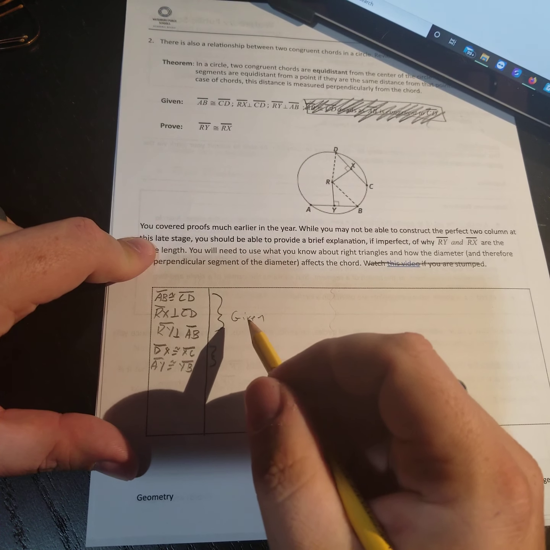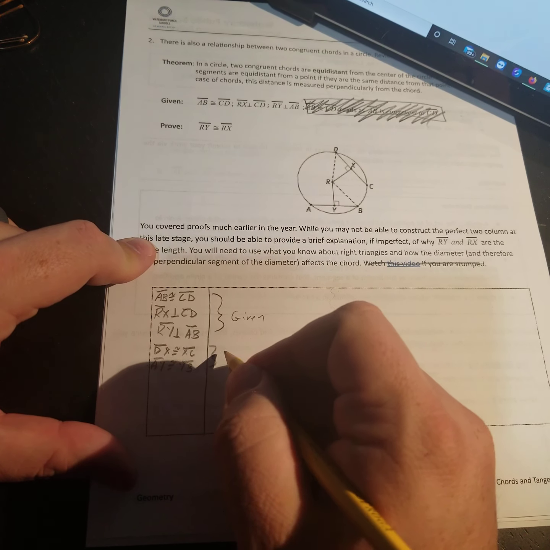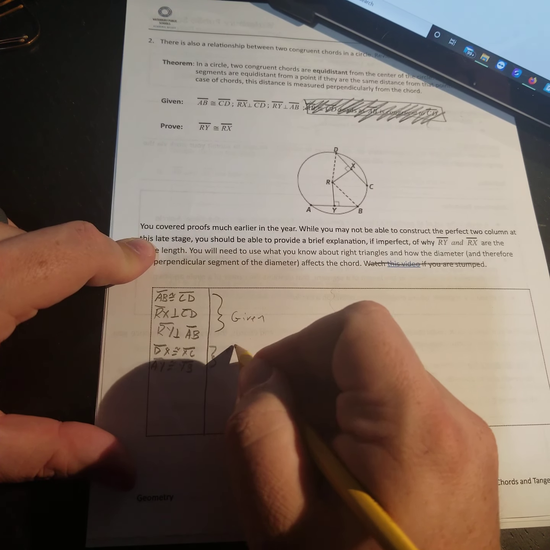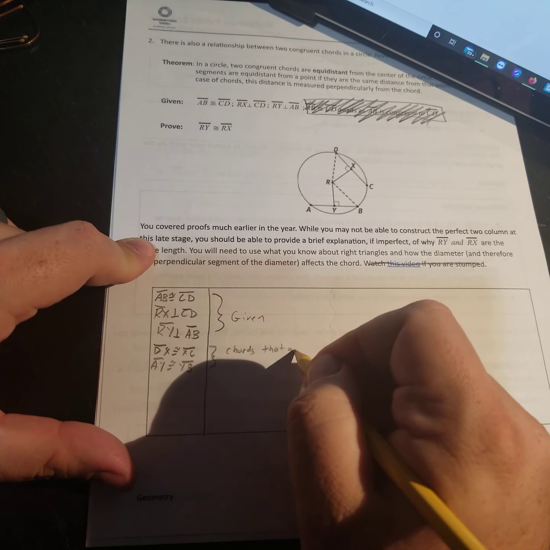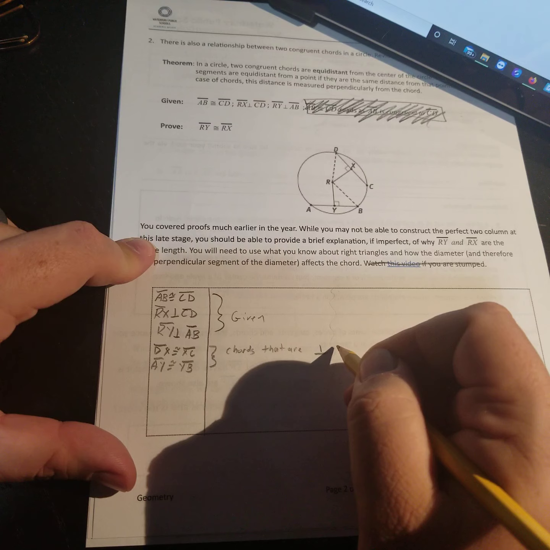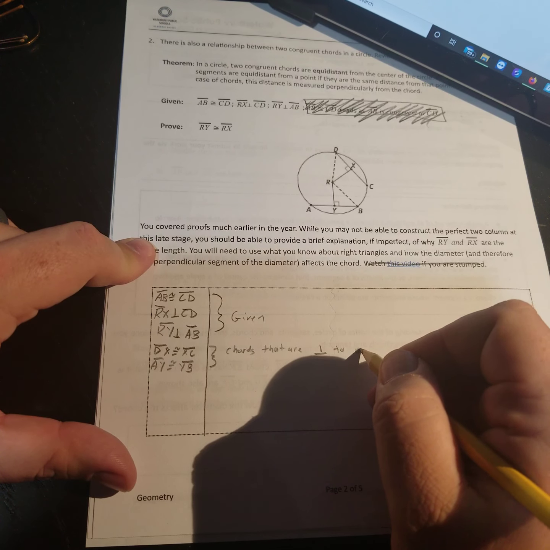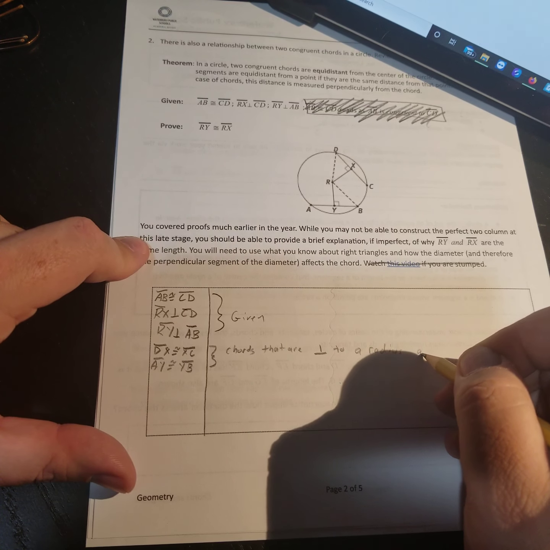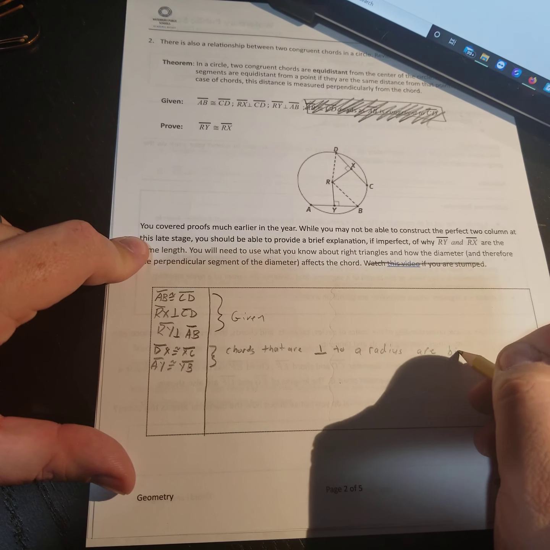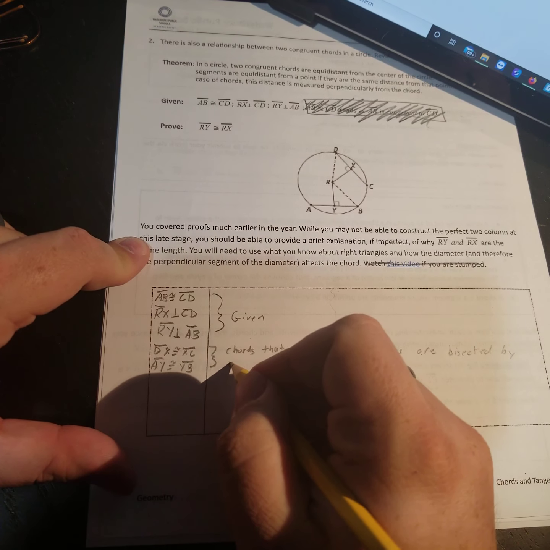Now, why did I say that? Because chords that are perpendicular to a radius are bisected by the radius.